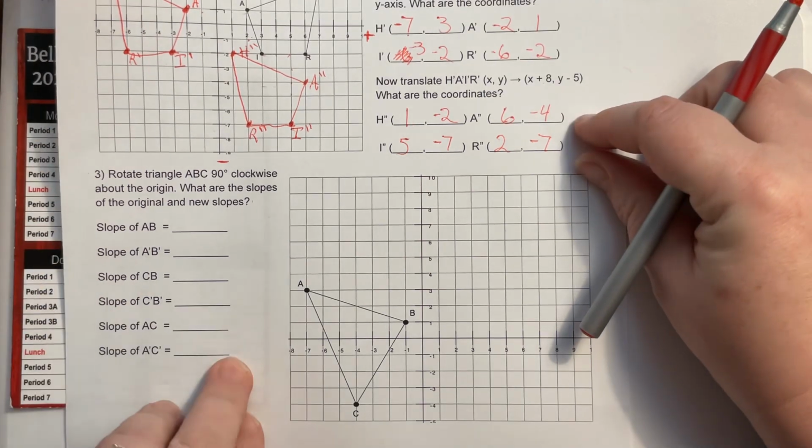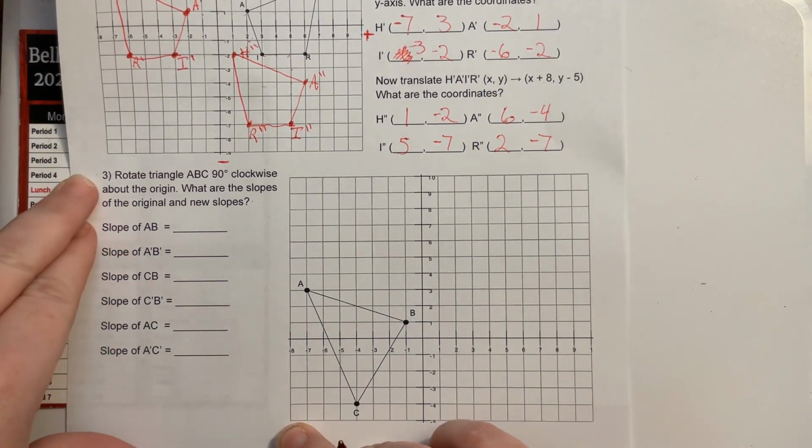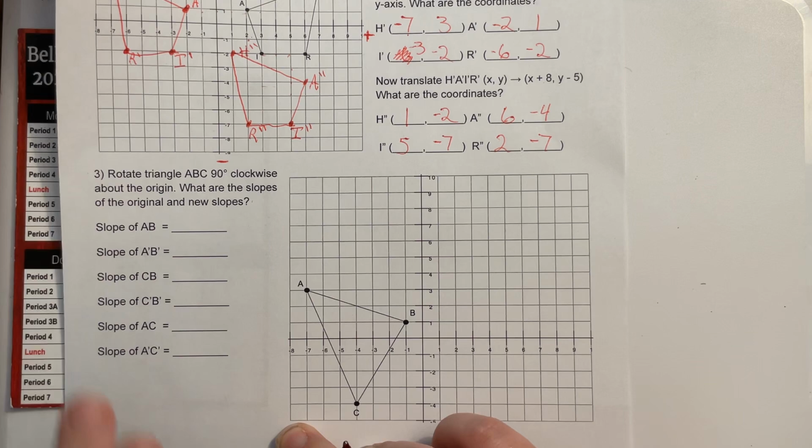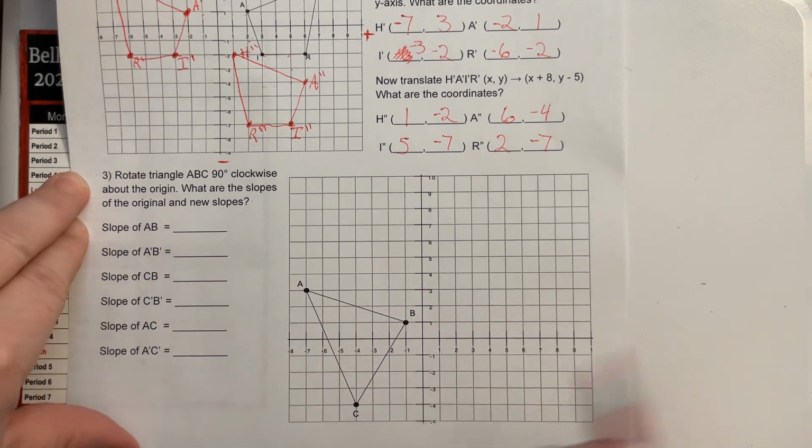All right, let's do this last one because I'm late for class and I need to go. All right, we're gonna rotate this triangle 90 degrees clockwise. Okay, how the heck do I do that? So, sorry, I've been around my 10-year-old too much.